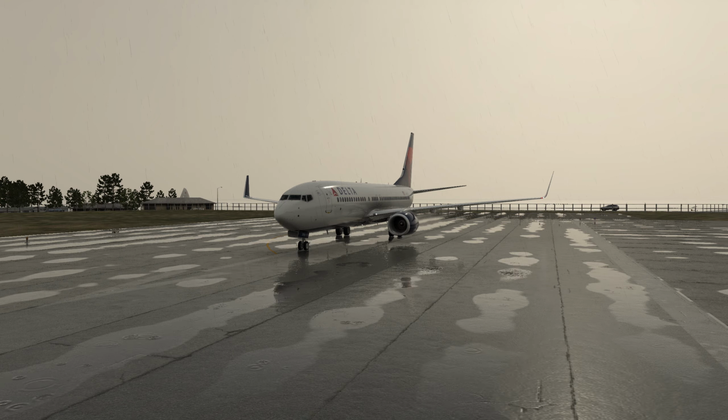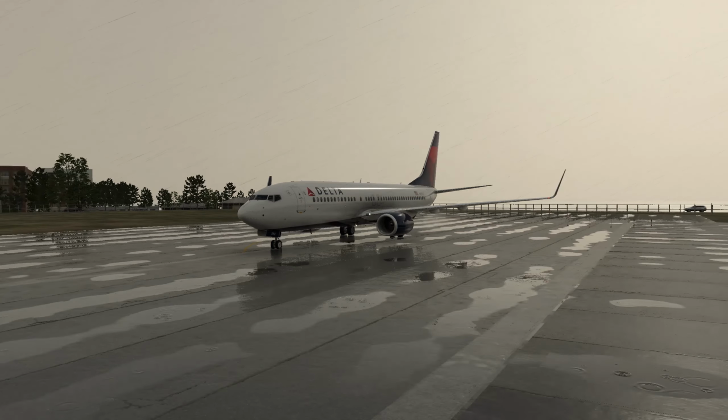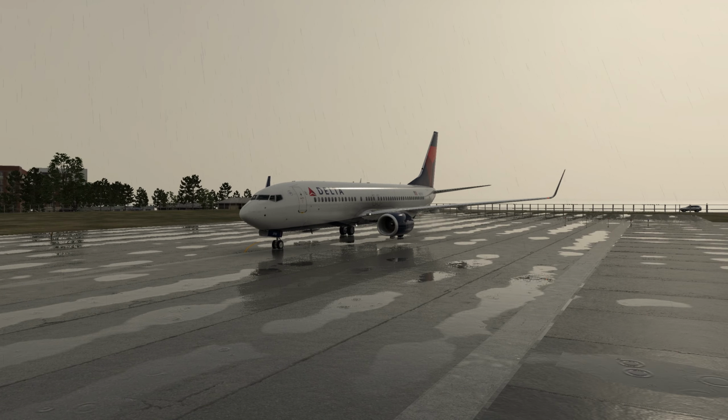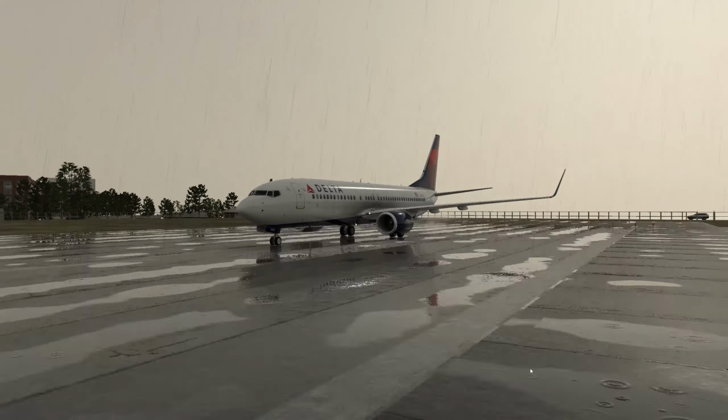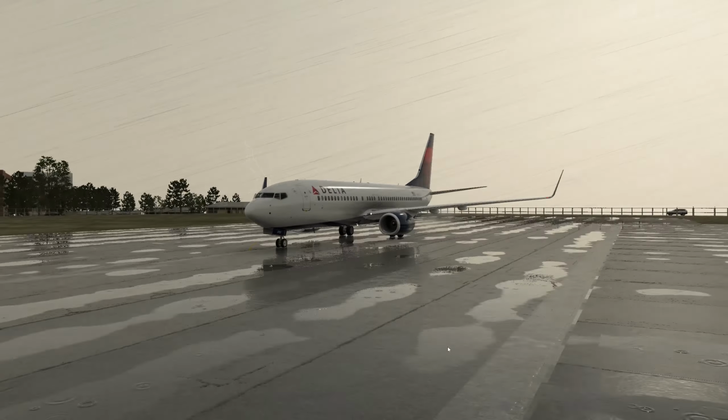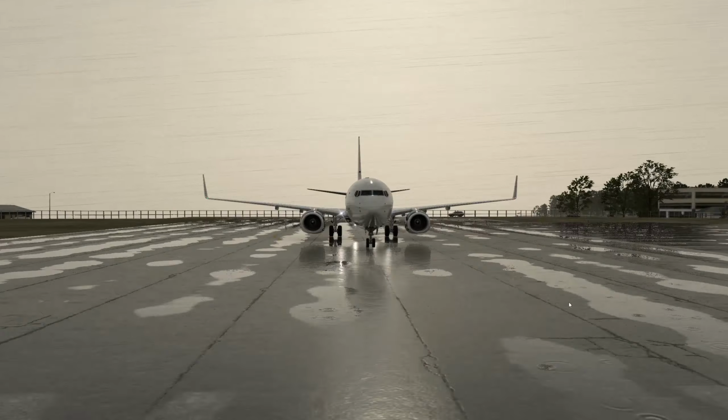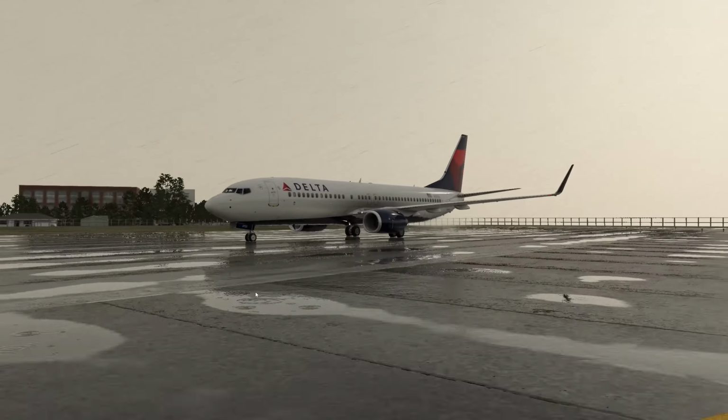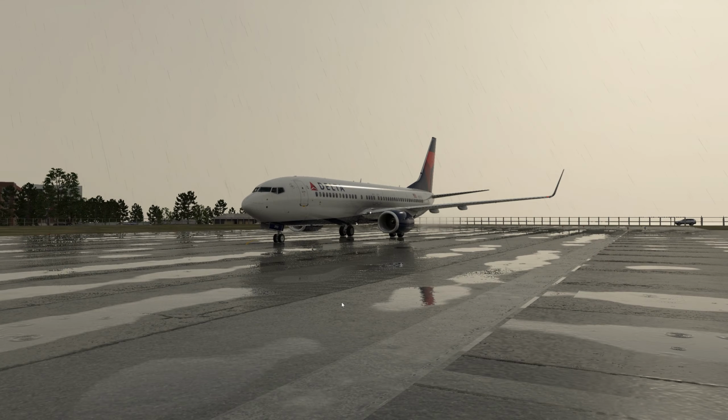Alright, and here we are aboard a Boeing 737 native to the sim. One other thing I did want to mention is I do see a pretty healthy frame rate drop whenever you rapidly move the camera. It seems like these rain droplets drop you about 2 to 3 frames. At least they do on my current hardware, but it's not a huge deal.